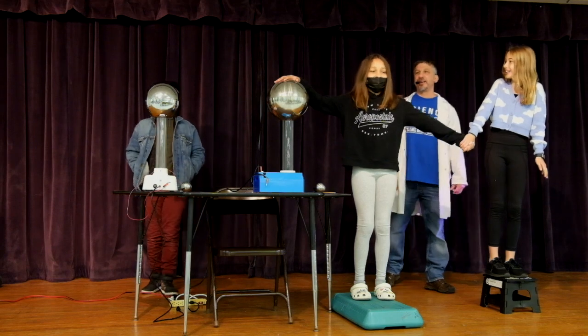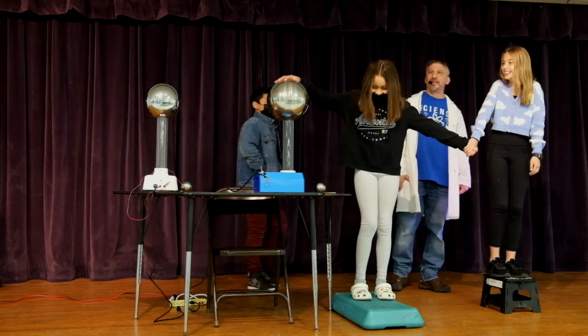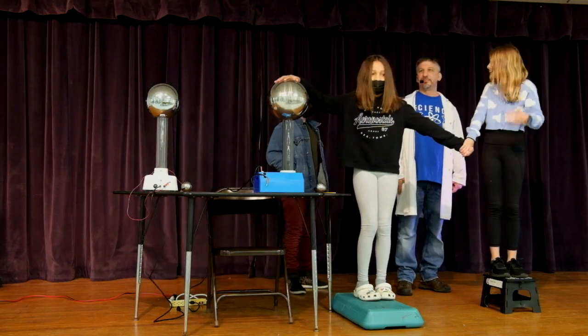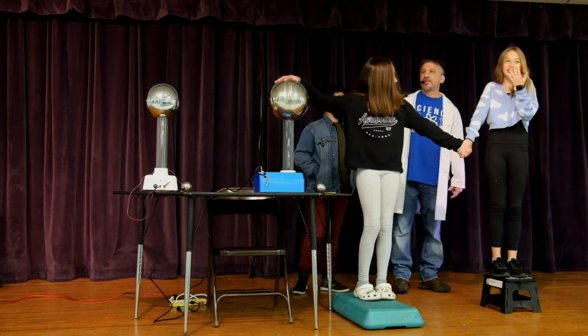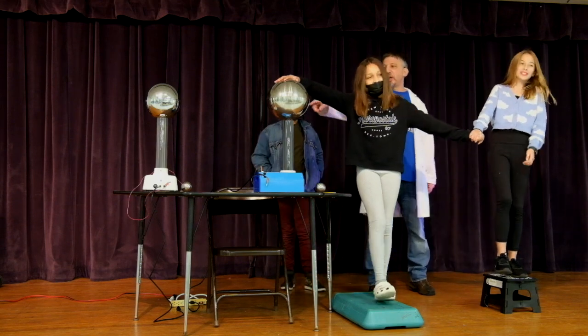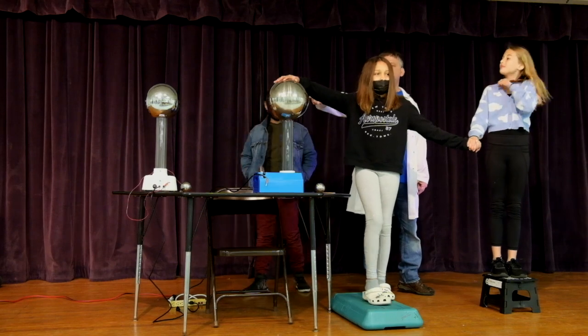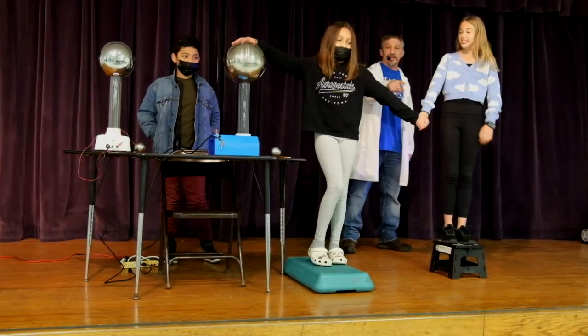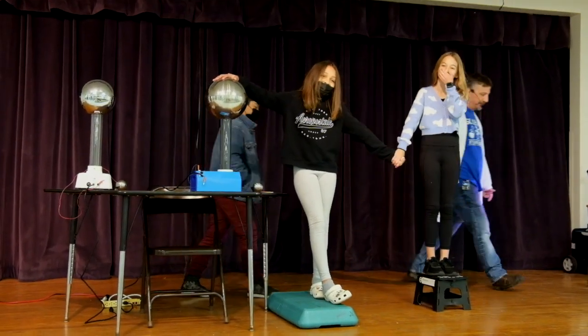Oh, wow, look at Avery's hair. That's going up. That's getting up tall. That is going up well. All right. So what's happening is right now, the static charges are going from the Van de Graaff generator through Avery into Jalen.